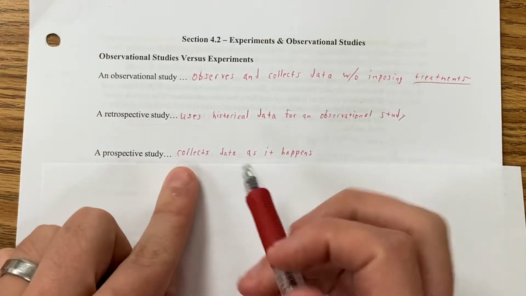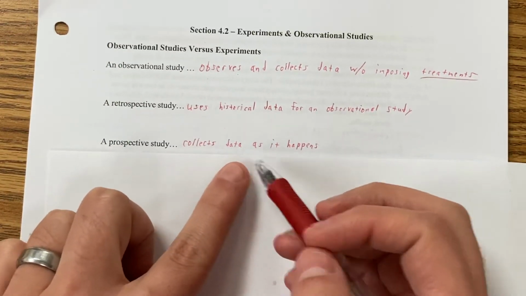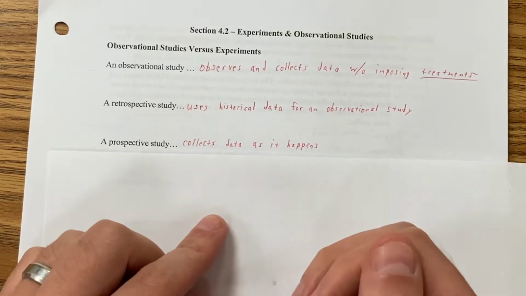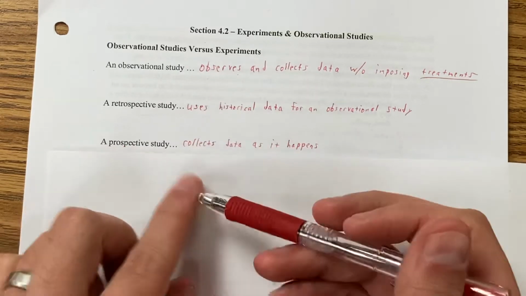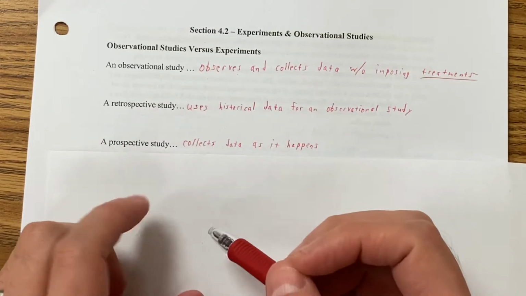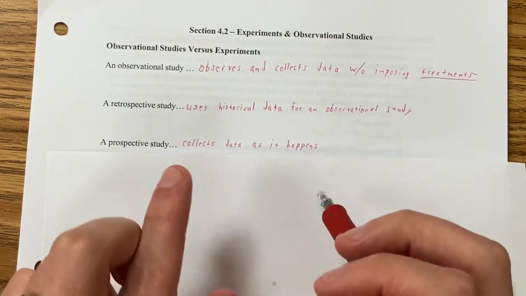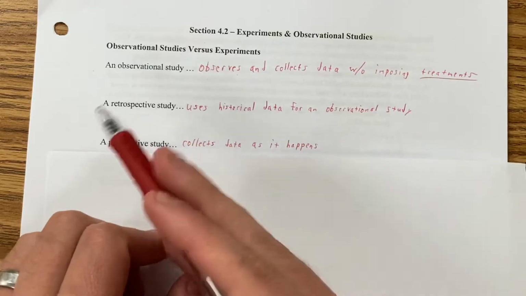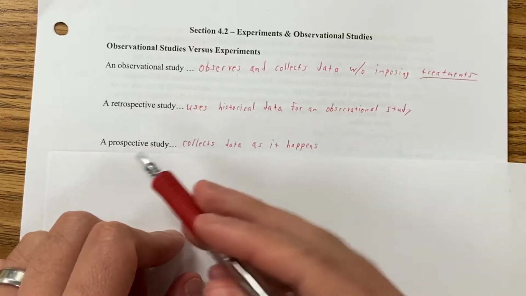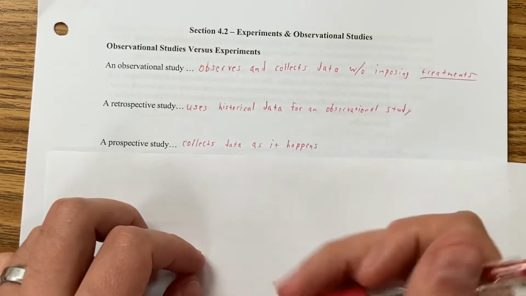A prospective study then is just something that's happening right now. So if you're doing a prospective study, that just means you're collecting data right now as it's going on. Like even in schools, there's lots of prospective studies that are observational studies. They'll say, hey, look, some students are learning this way, other students are learning this way. Let's compare which type of way is better for learning. So that's an observational study, and it's prospective because they're just observing at the same time as they're collecting the data.